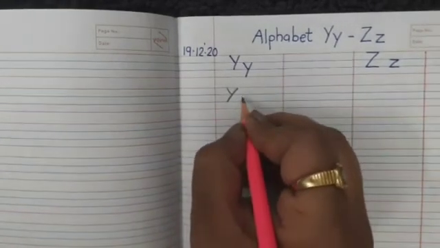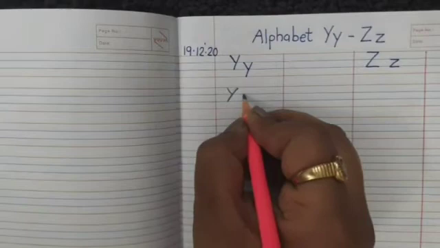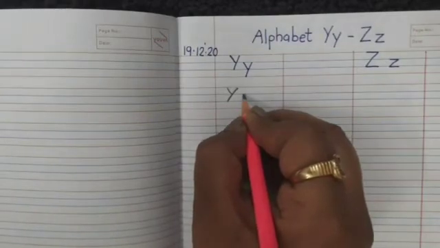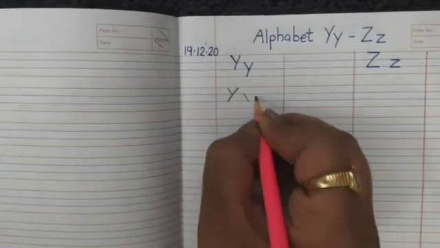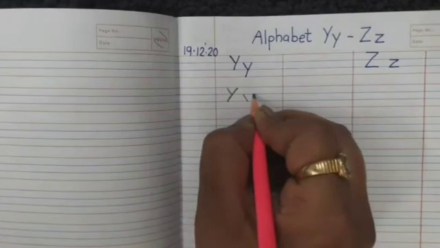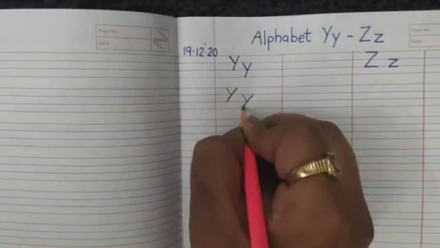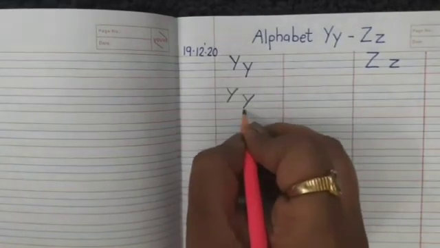Now we will write small y, and that we will start from first blue line. Between 2 blue lines, slanting line like this, and on the other side, from first blue line to second red line, slanting line like this. This is our small y.